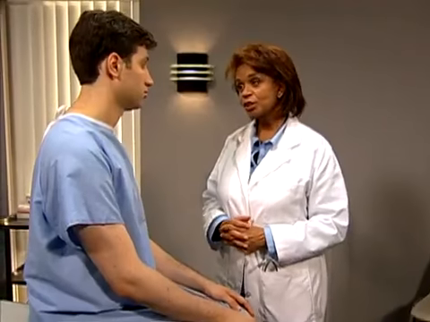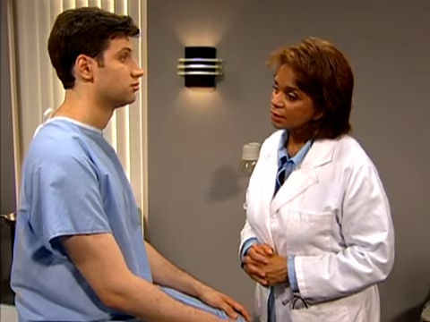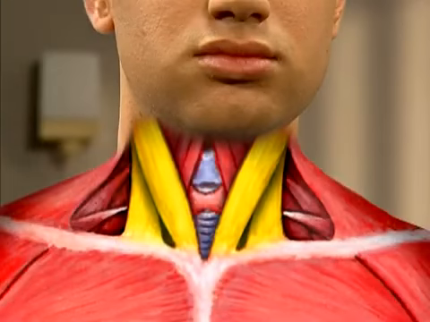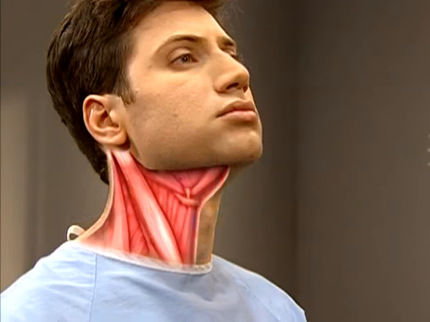Next, inspect the neck in 3 positions. In each position, you should see bilateral symmetry of the sternocleidomastoid muscle, trapezius muscle, anterior triangle, and posterior triangle. Now tip your head back a little. The trachea should be midline, and there should be no fullness at the base of the neck.